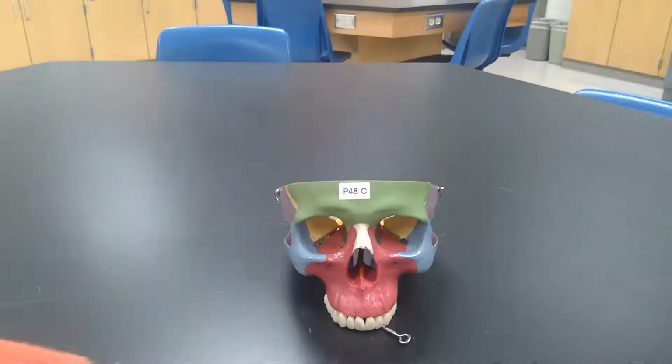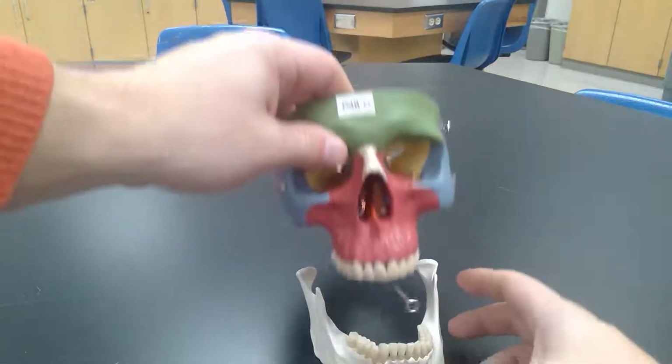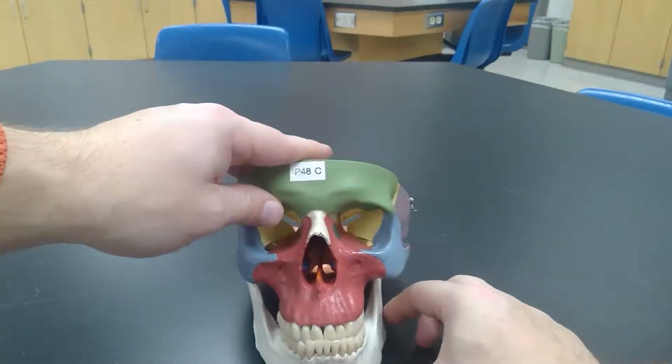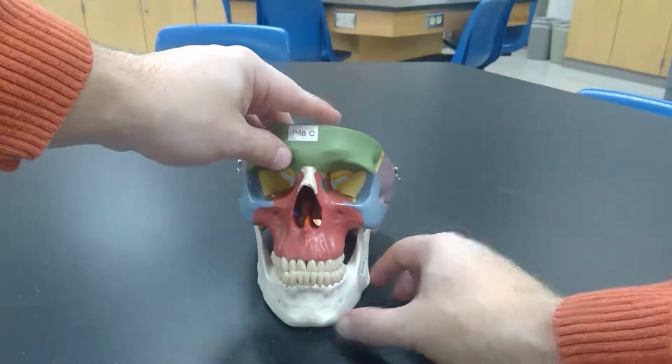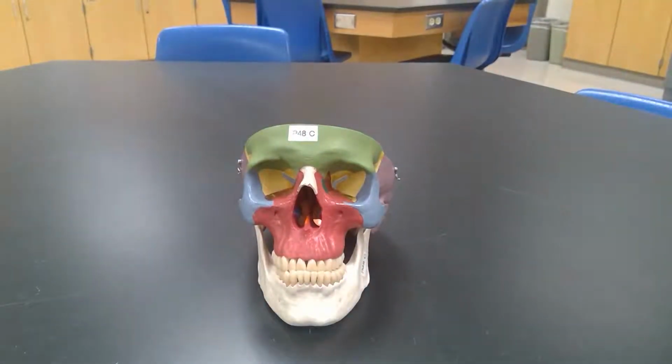The other facial bone, if we put it on the skull, is the lower jaw, and that would be the mandible. The mandible makes the lower jaw itself. Okay, so that's the frontal view of the facial bones.